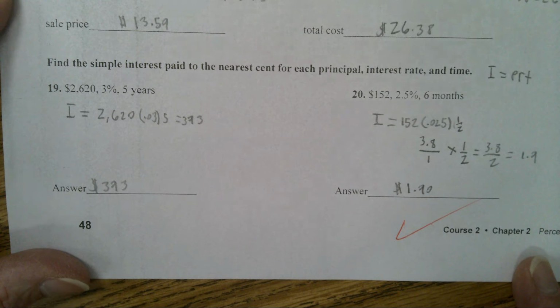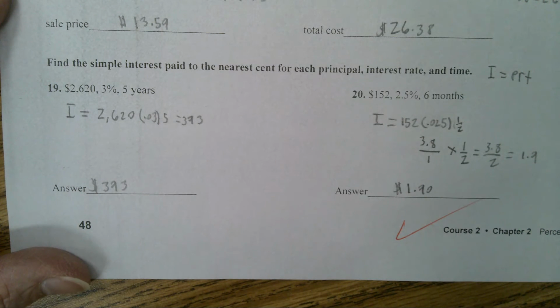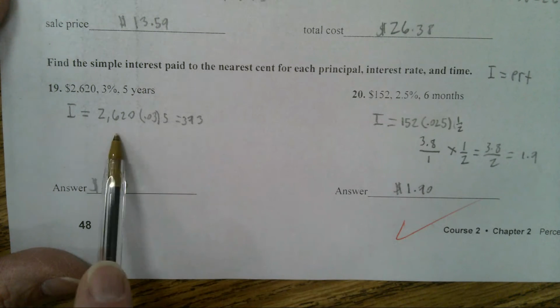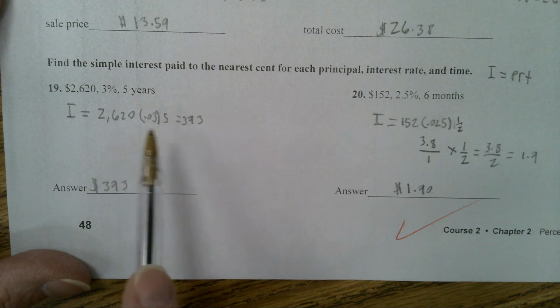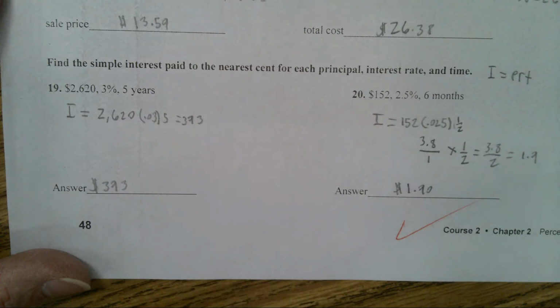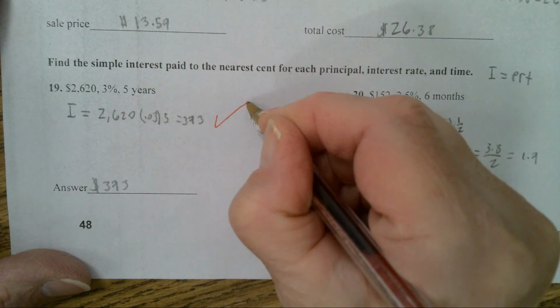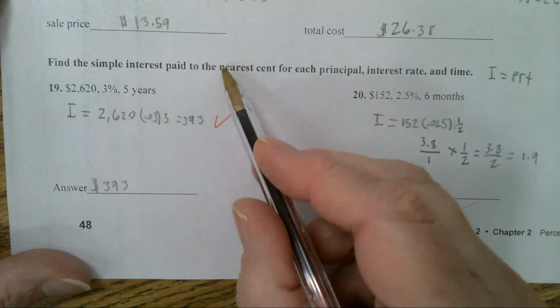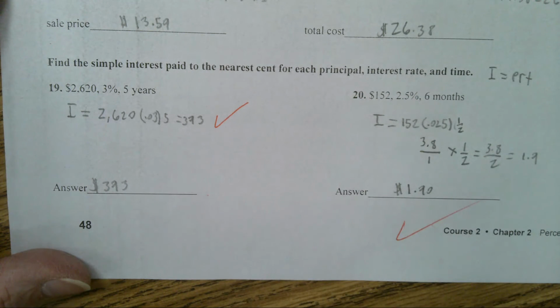Interest equals principal times rate times time. All right. So you have 2,620 times 0.03 times 5 gives you $393. Any questions on that? Because I was looking for this and this. Sometimes the kids had this, but your answer was wrong, so you got partial credit.